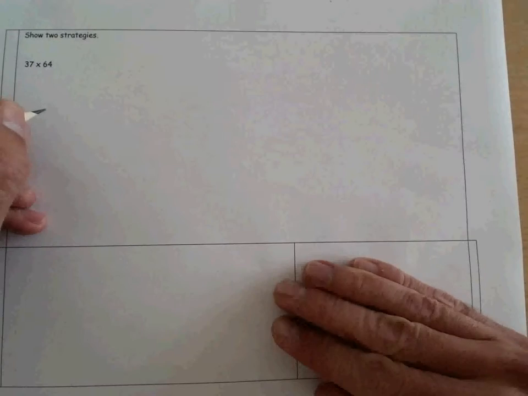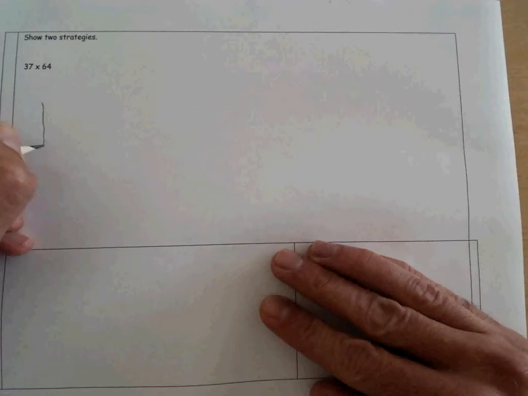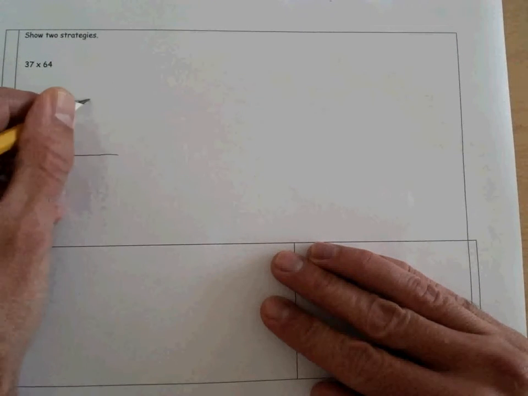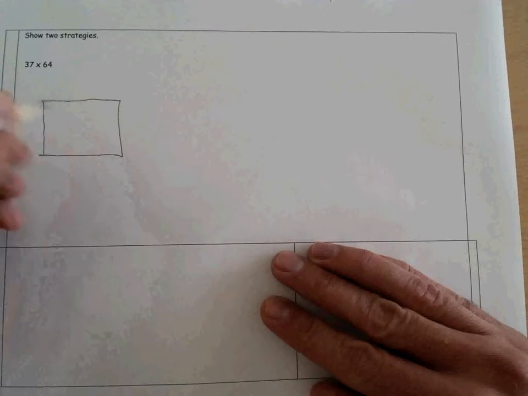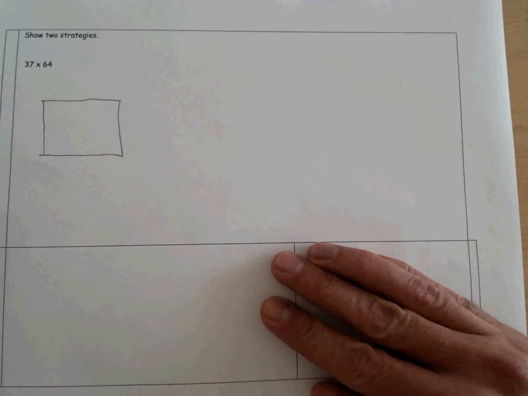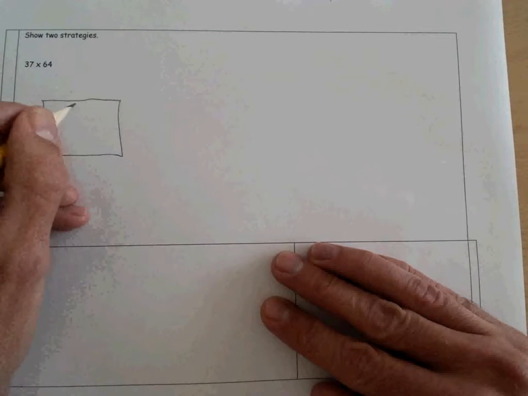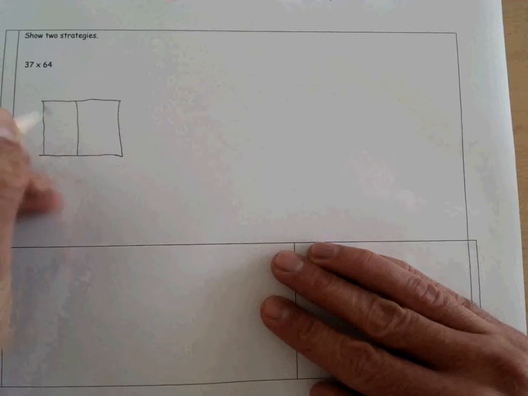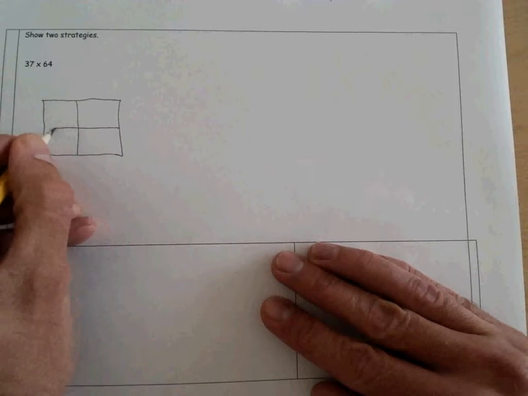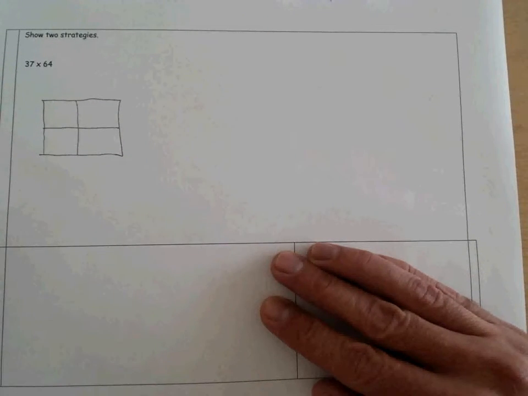The first strategy that I am going to show you is the box method. We start this out by making a rectangle or a box with the dimensions shown as the factors in the multiplication problem. So there are 2 digits in the first factor, 37, and then there are 2 in 64. So we're going to make a 2 by 2 rectangle.